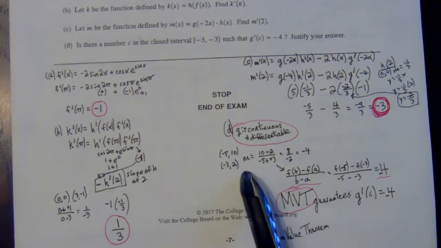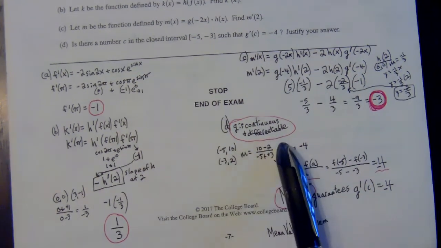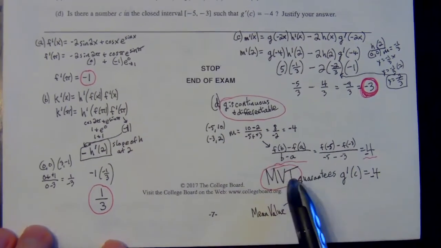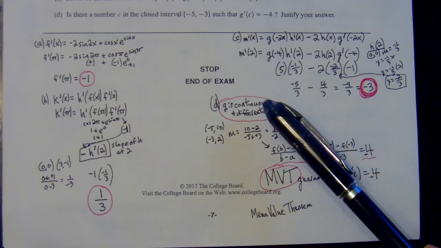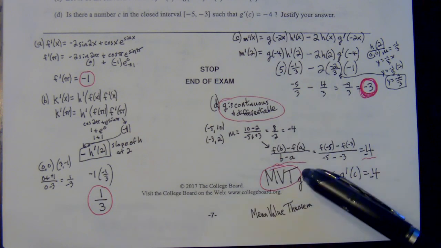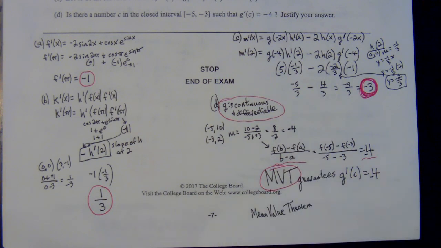So if your average rate of change is equal to a -4 and you have a continuous differentiable graph, that means your derivative also must be equal to that -4. So just jot down the big things there. Jot down continuous and differentiable when it's theorem talk. Jot down the mean value theorem. You're going to know the gist of those things, and then we'll be good there.